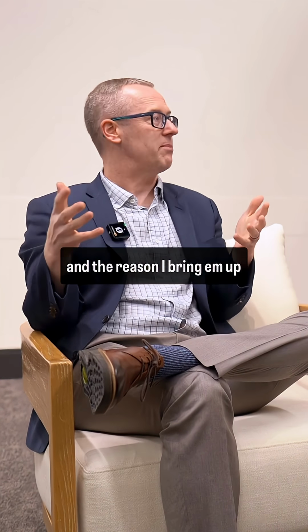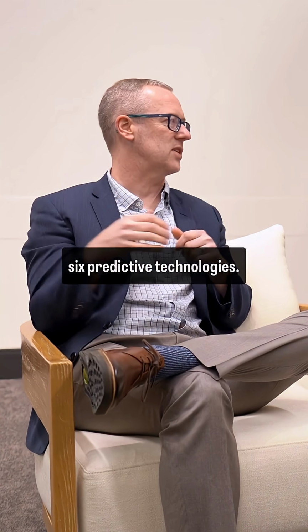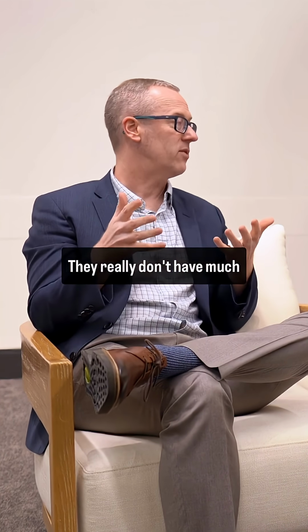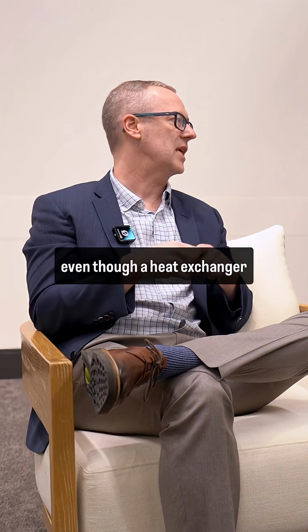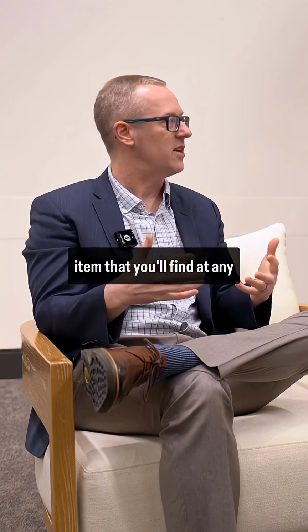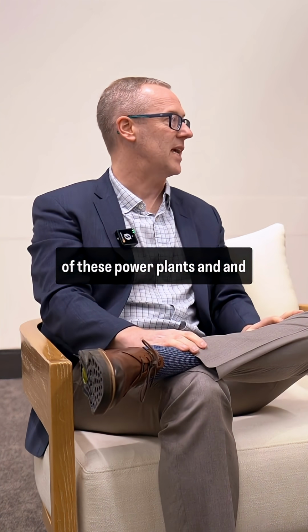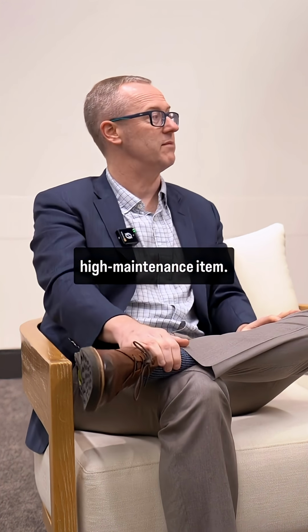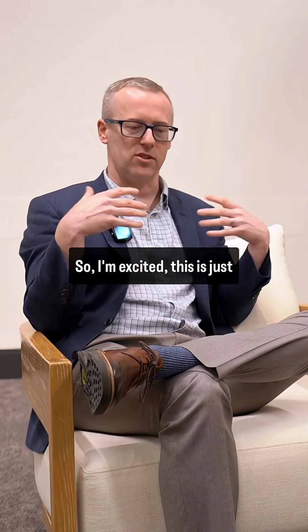plant. And the reason I bring them up is, as much as I love the big six predictive technologies, they really don't have much to say about heat exchangers, even though a heat exchanger is a completely ubiquitous item that you'll find at any of these power plants, and it's a really high maintenance item. So I'm excited. This is just top of mind.